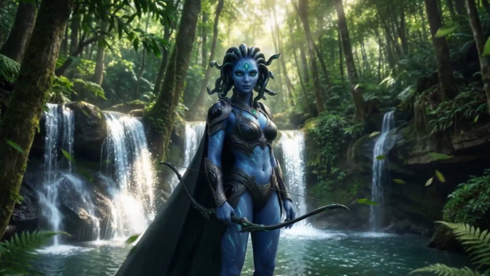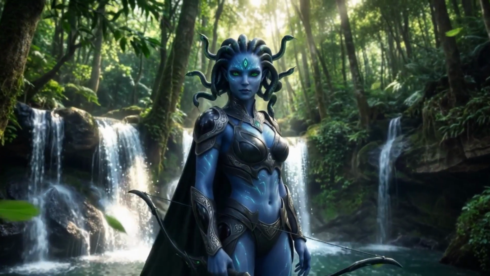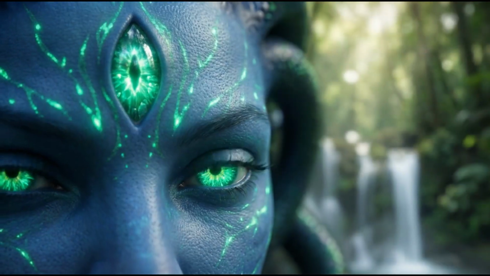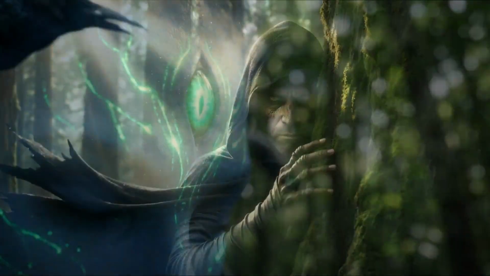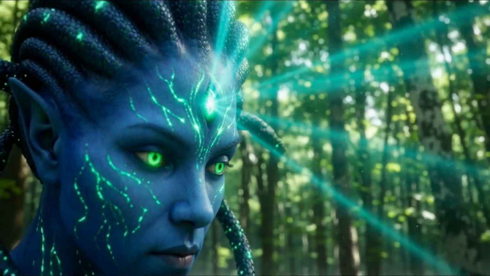This locks in her face, her expression, her alien features, her armor, her third eye, her bow design, the daylight lighting, and the vibrant forest atmosphere. Once this is perfect, you never rewrite it.